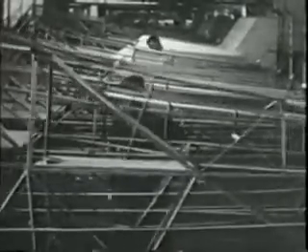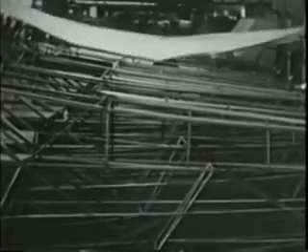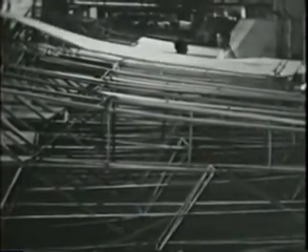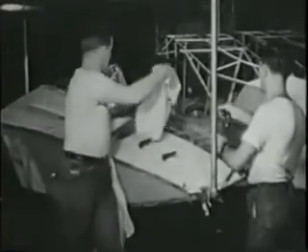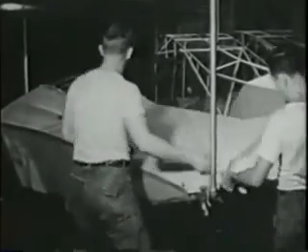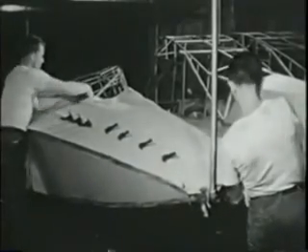The fabric used for covering is a finely woven long staple cotton material, which has been mercerized to strengthen it and increase its absorption characteristics. The cloth is stretched over the tubular framework and is securely fastened in place by the strong adhesive qualities of airplane dope.